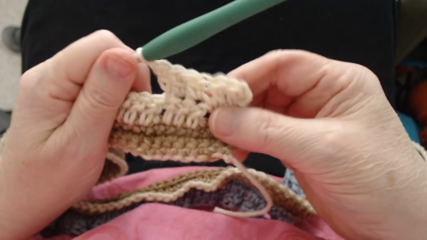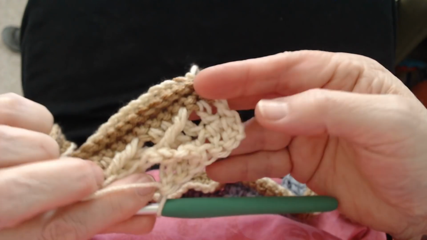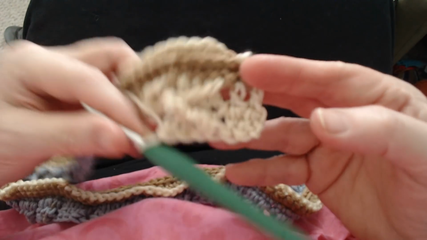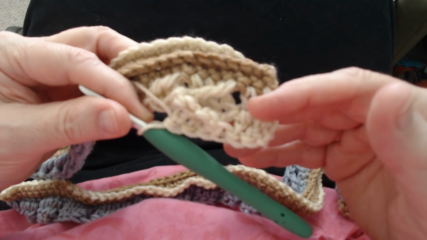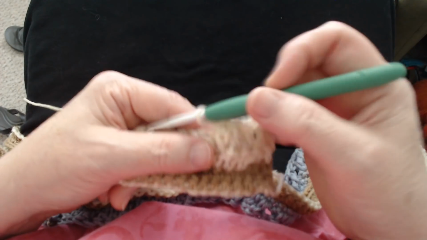And then we're going to double crochet in the third skipped stitch in front of the triple. Now if you look, turn it over. Look, your first V. Look at that. Isn't that pretty? Let's do that again.